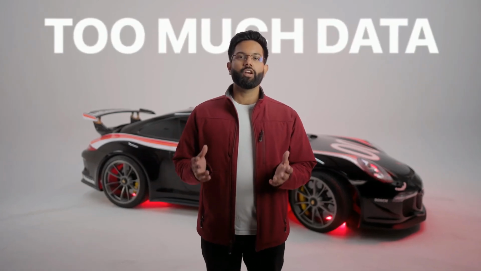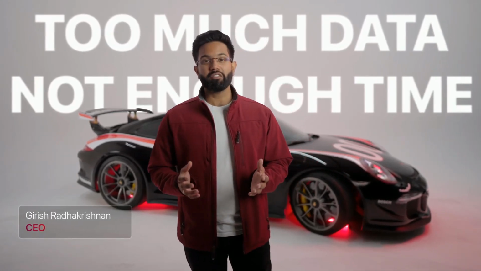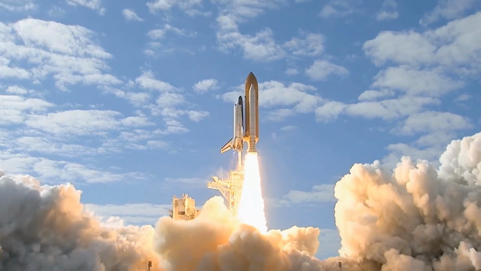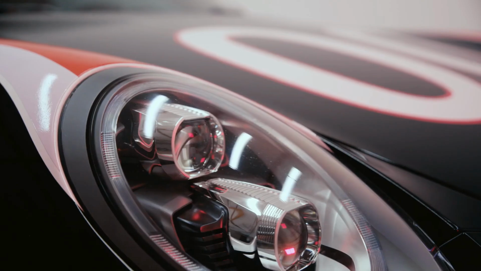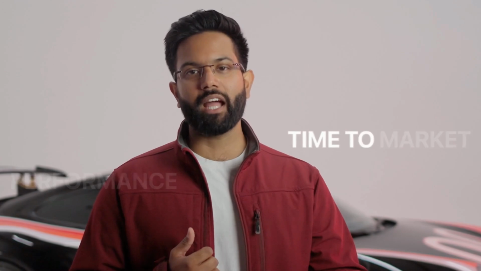Too much data, not enough time. We hear this from every engineer, from aerospace to manufacturing to motorsport. This race car over here generates 20,000 data points every second. But most of it goes unused. Engineers can only look at a fraction of the data. We become the bottleneck, costing performance and slowing time to market.